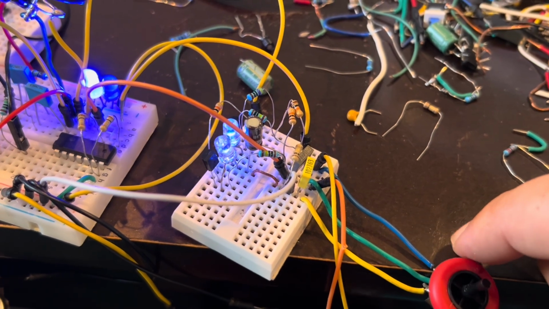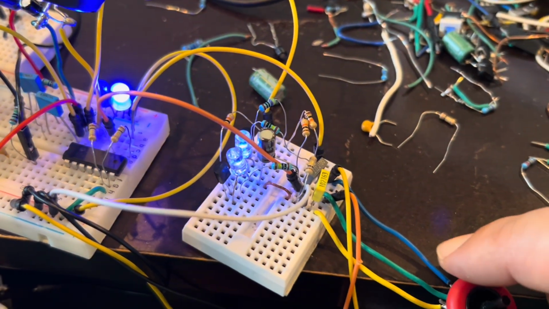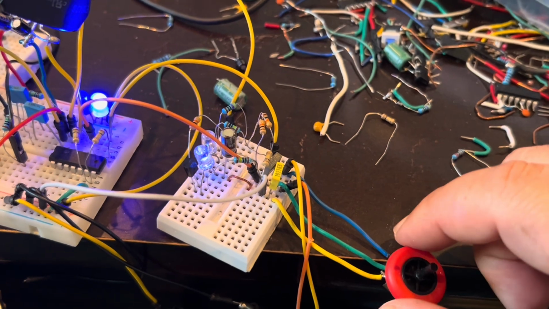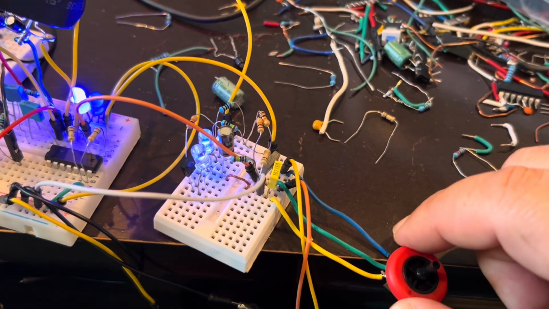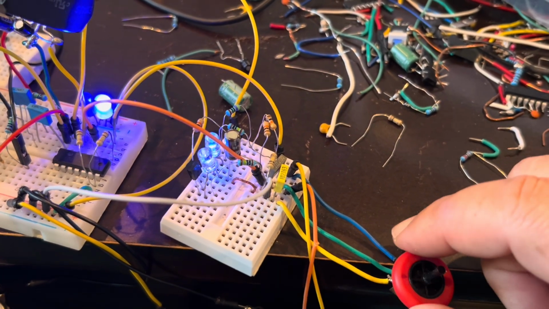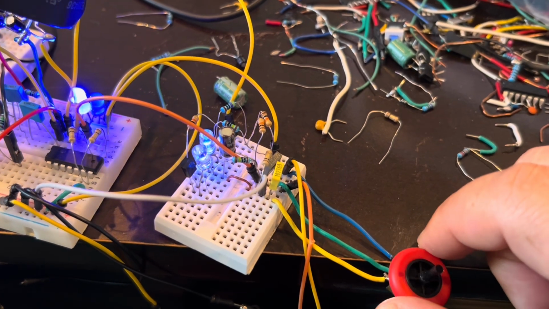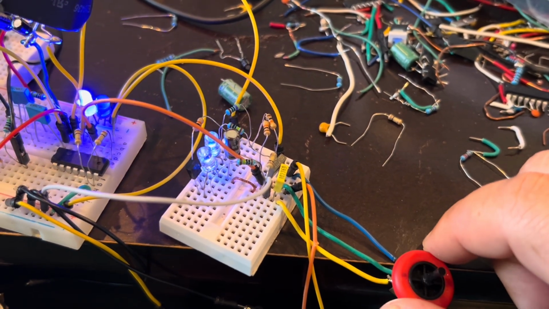And so this way I'll be able to use a counter and control the counter direction just by using this rotary encoder.